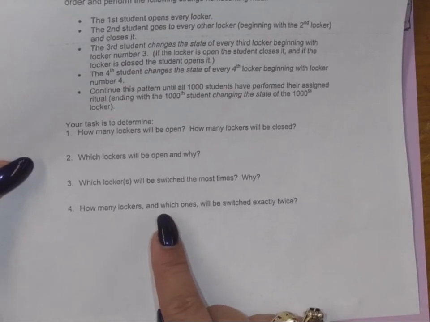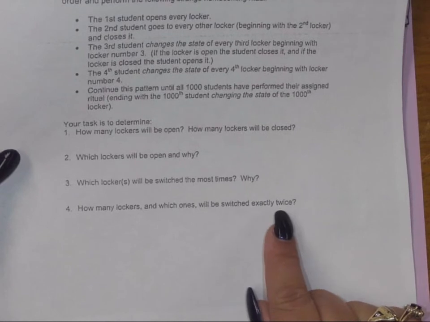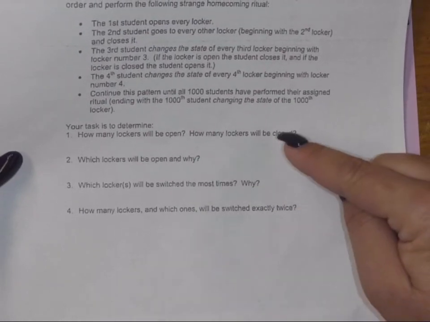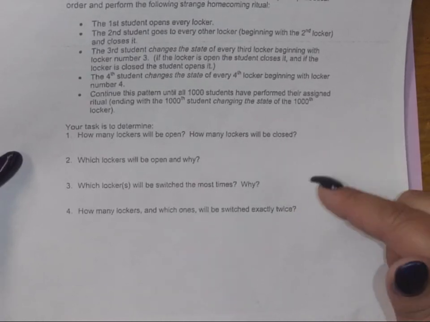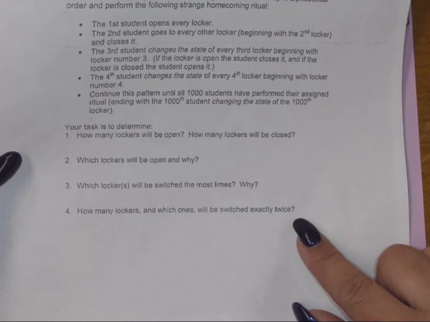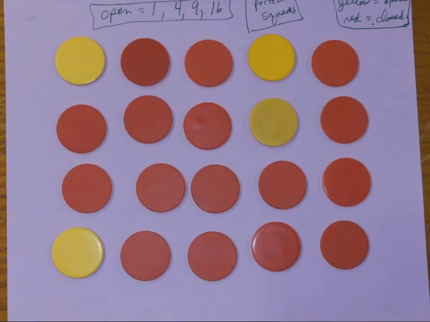And then last but not least, how many lockers and which ones will be switched exactly twice? So you're going to have to think about, once you have your answer to all these things, if you're thinking in the right mathy way, it should help you to think, oh, I know why they're only switched twice. So that'll give you hopefully a little hint and think about where you're headed.